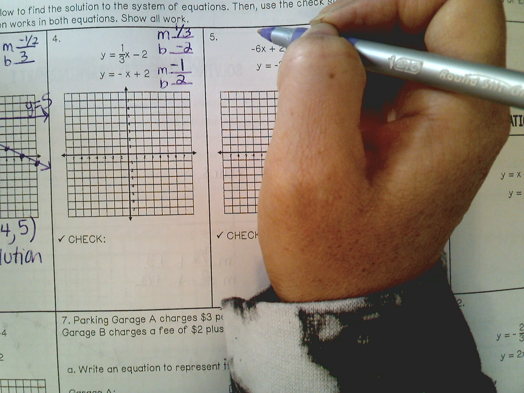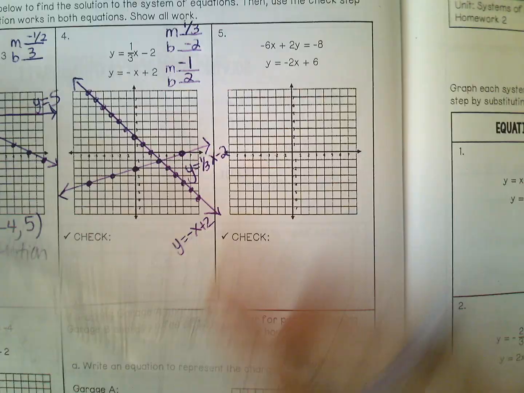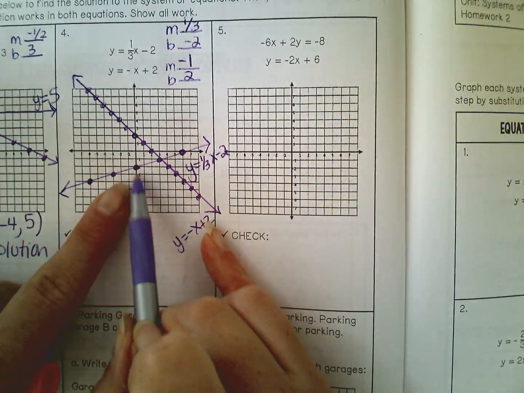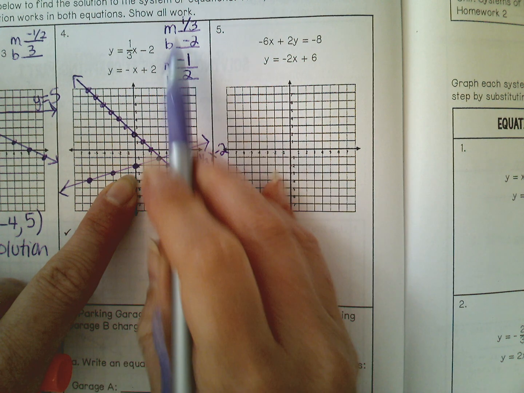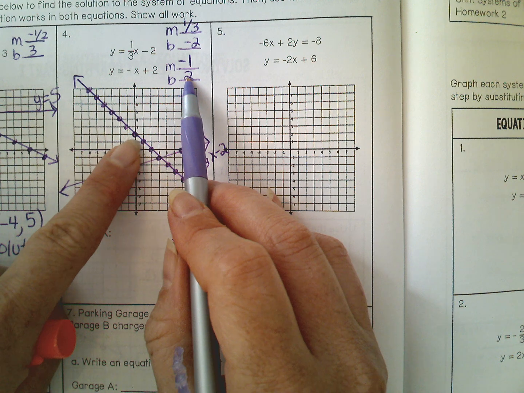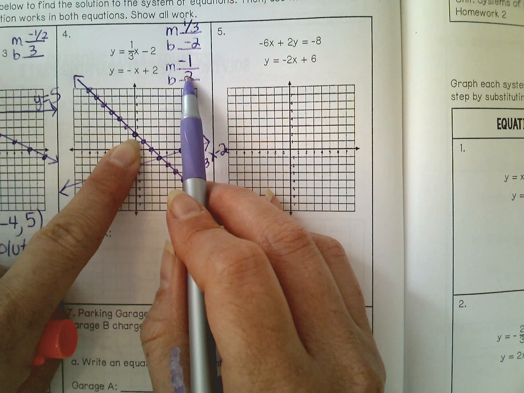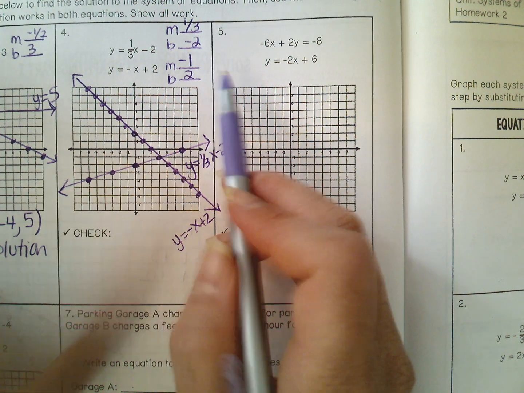So now let's graph both of these equations. Okay, I went ahead and graphed these. Starts at -2 on the y-axis, up 1/3. Positive slope, positive uphill line. The second graph starts at 2 on the y-axis, negative slope. I have a downhill line going down 1/1.